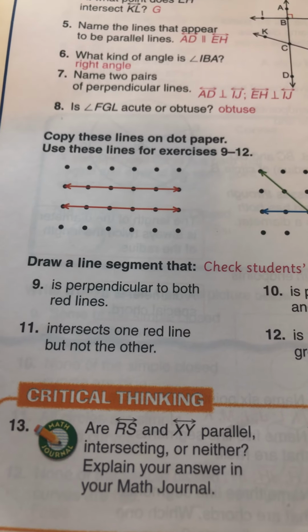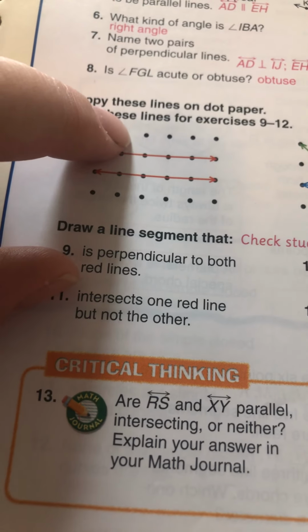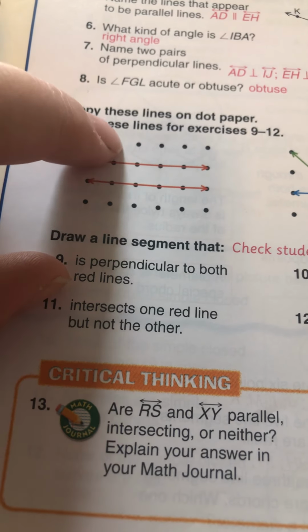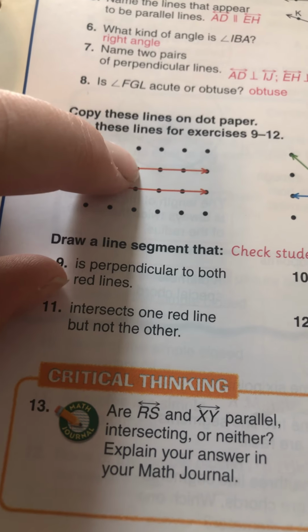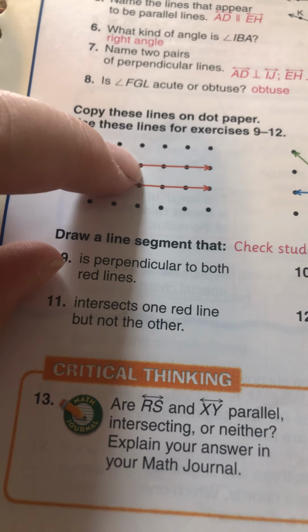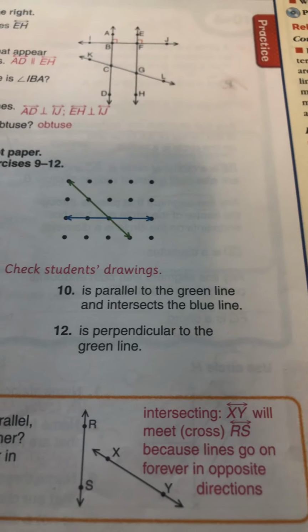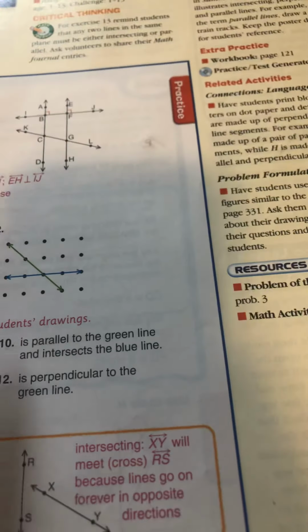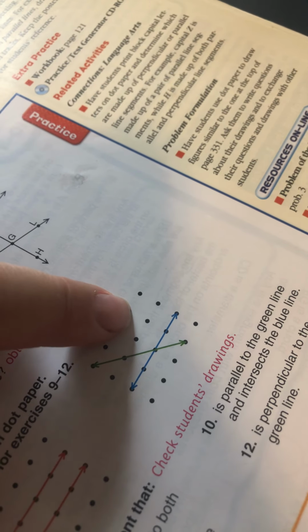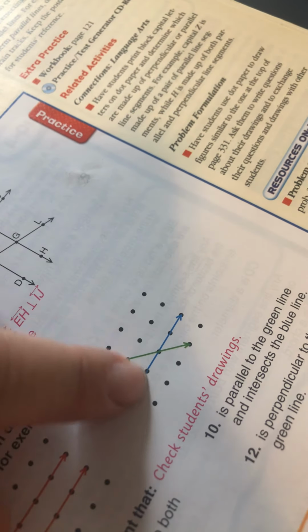We want to draw a line that intersects one red line but not the other. So you can just stop it kind of right here, because we don't want to cross that red line, but we want to make sure we're intersecting this one. So we just go like that right there. And then we want to draw a line that is perpendicular to the green line. So that's a little bit trickier. I would turn my book a little, and I would make sure that I am drawing a straight line right through my green line to make it have right angles.